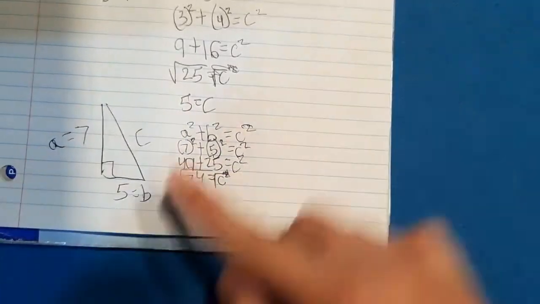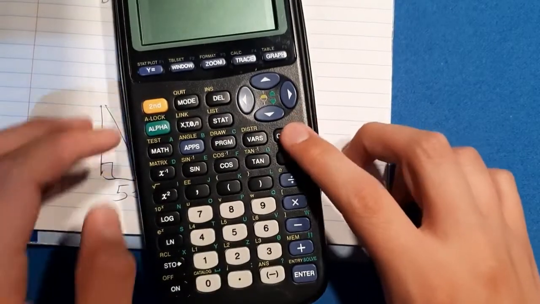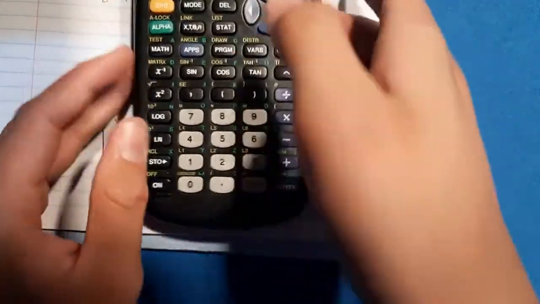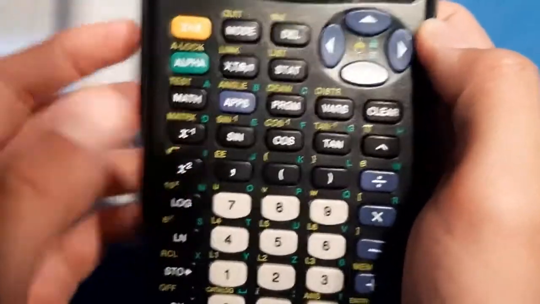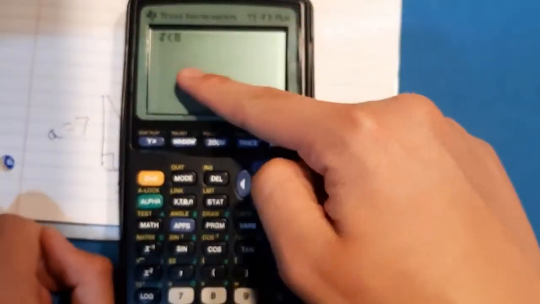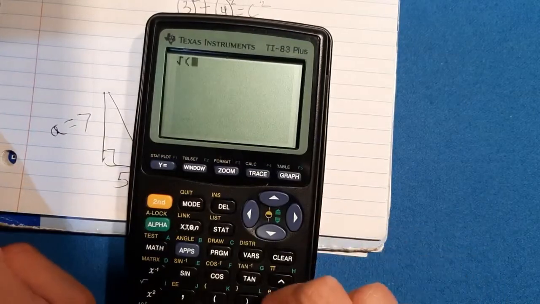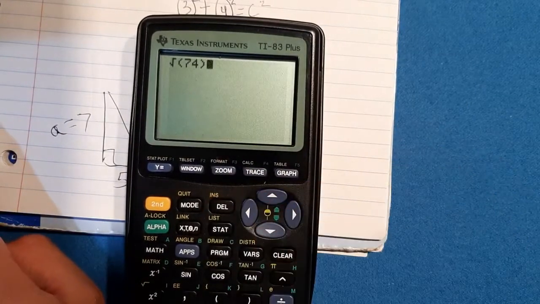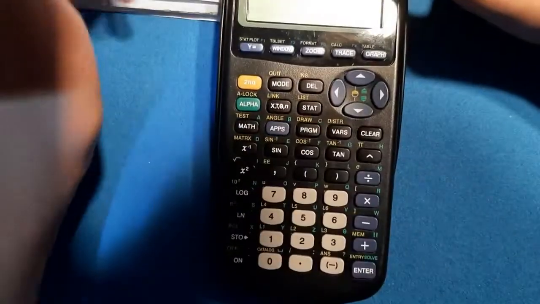And if you don't know how to do this, it's really simple. Grab your calculator, turn it on, okay? You're going to press this button right here, second, and then if you look really closely in your calculator, there's this little square root button right here, you're going to press that. You'll notice that, all right? Now you got the square root symbol. Our number right here is 74. Put in 74 on your calculator. Most of the time, you're going to want to finish the parentheses, okay? And then just hit enter, and we get this number. That is our answer. That's what C is.